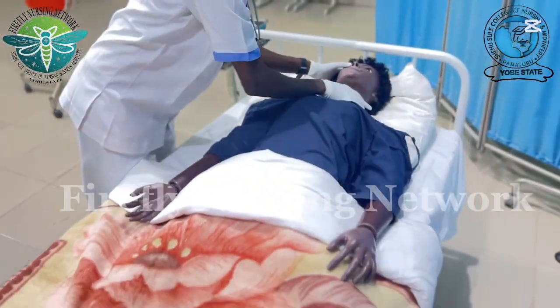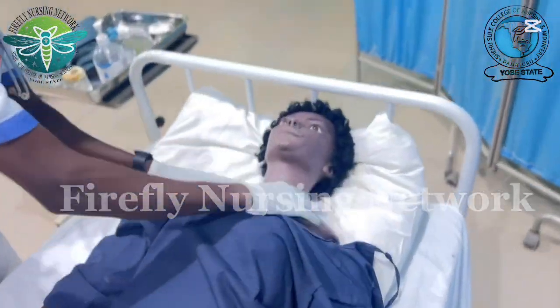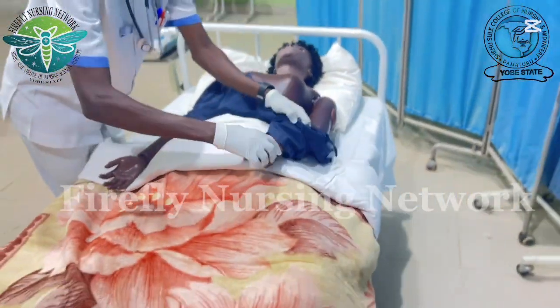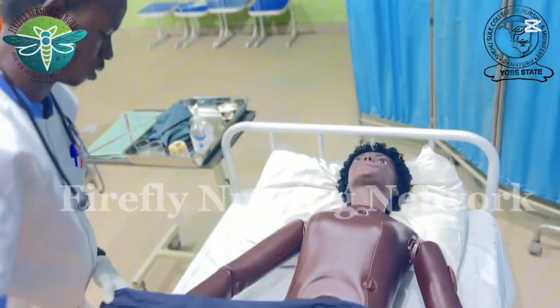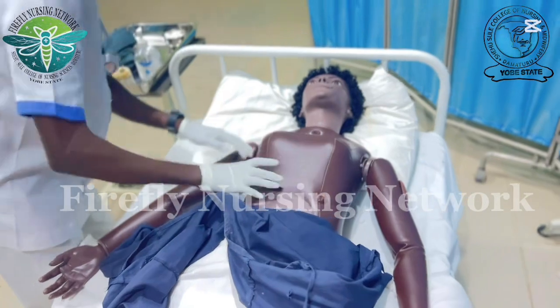For the neck, I inspect the neck for symmetry and abnormalities. I also palpate the neck for lymph node masses or tenderness. I assess the range of motion of the neck also.